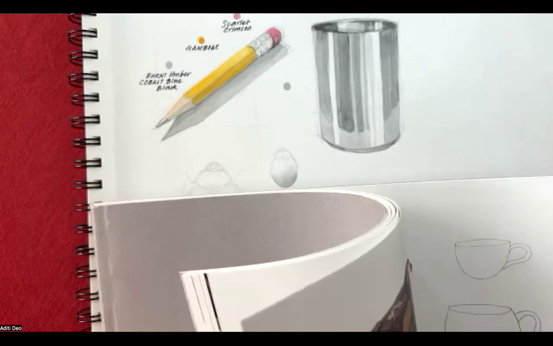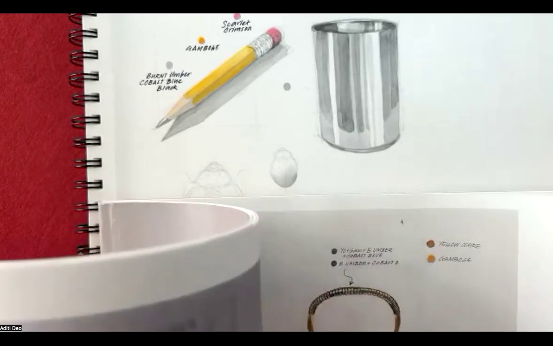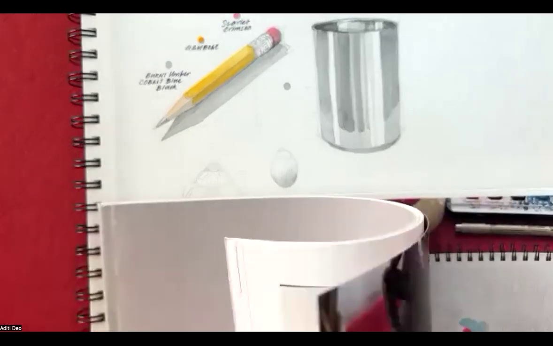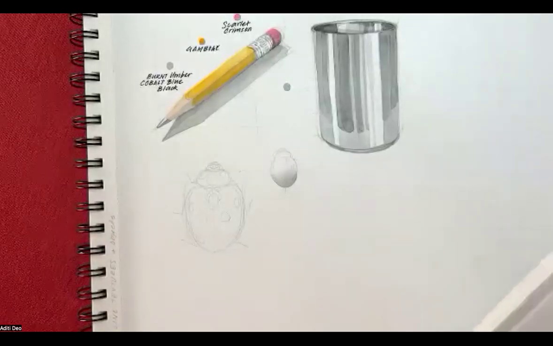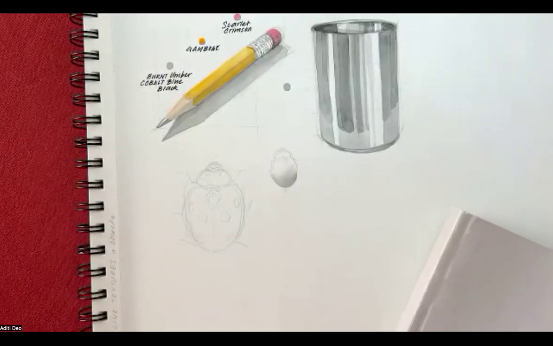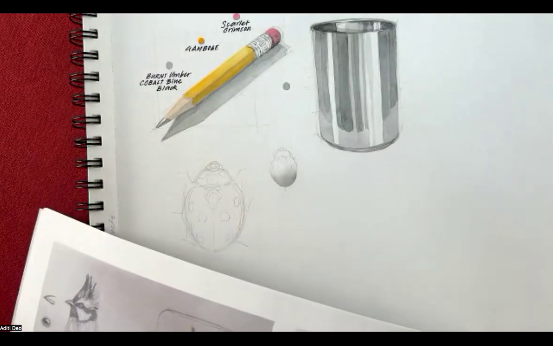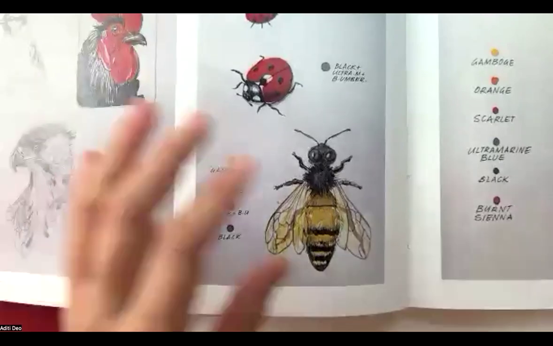Okay, looks like my animals are responding. Yeah, while you all are painting the other stuff, I'll show you. Just give me 2 minutes. Okay, here they've found them.